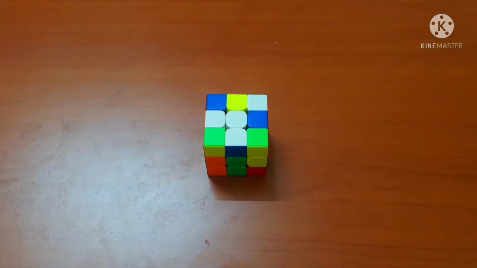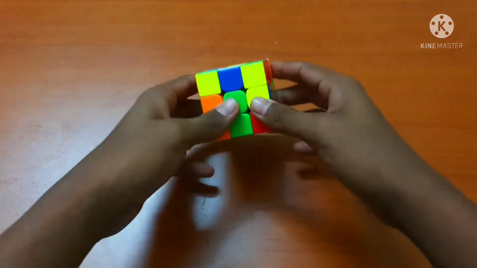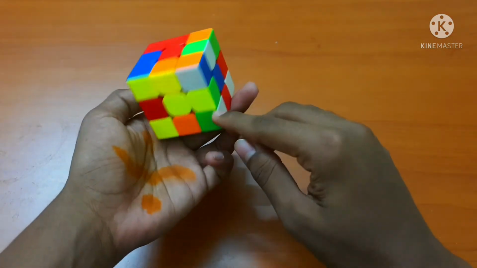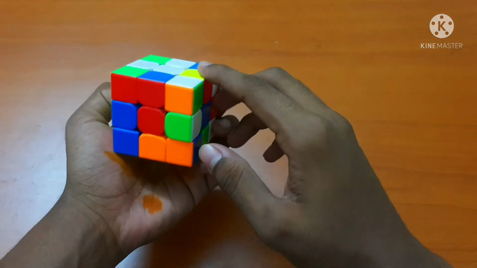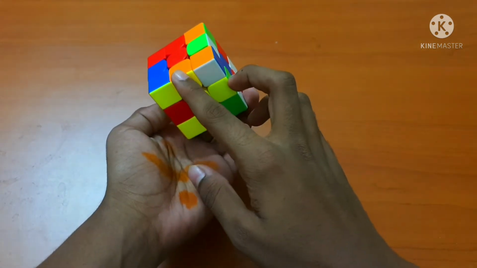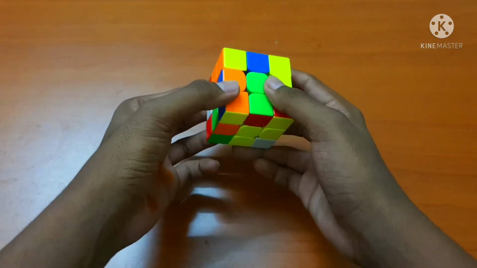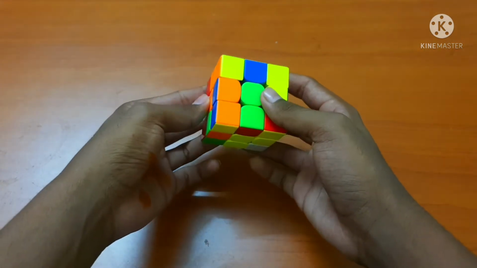For the second scramble, Tymon did yellow cross. The cross edges are here, here, here and here. And these two cross edges are solved relatively. And he noticed the free pair here and decided to preserve it.